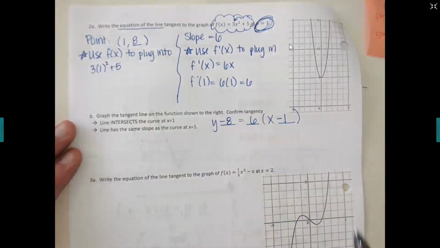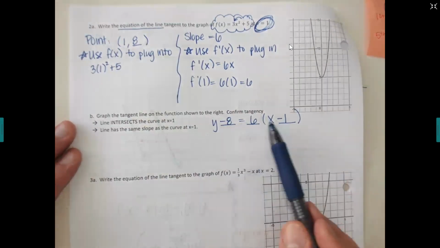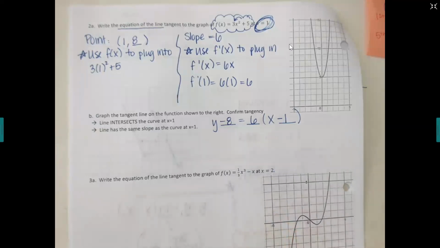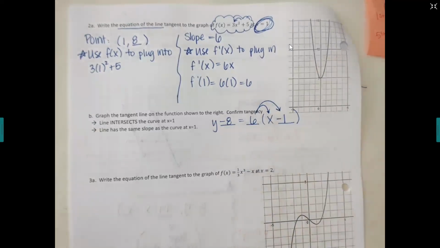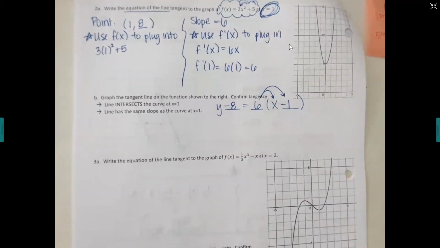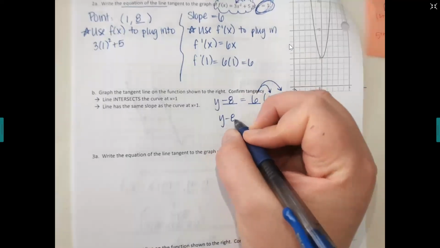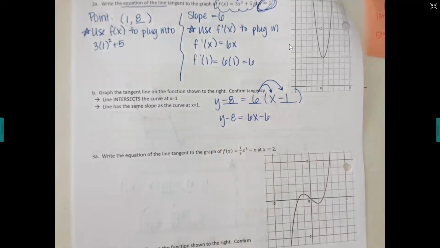Now our goal is going to be to graph this and make sure that it's really tangent, but I can't graph it in this format. I'm going to turn it into a y equals mx plus b. So it's just 2 steps to do that. Times the 6 in. What is 6 multiplied by x minus 1? Very good. So I have y minus 8 equals 6x minus 6.